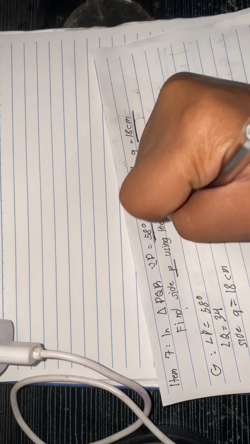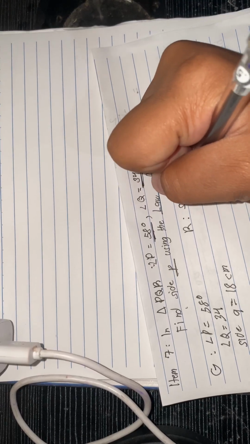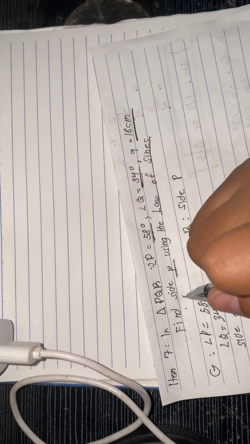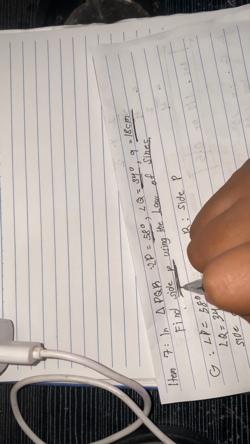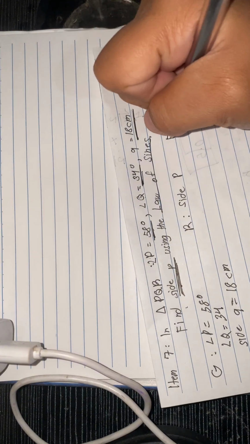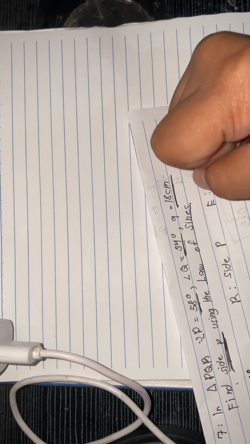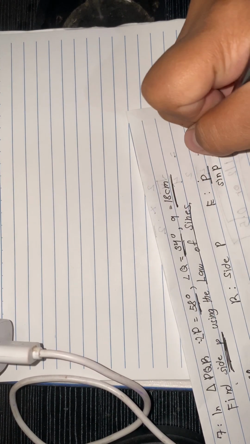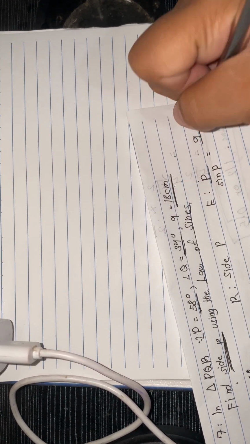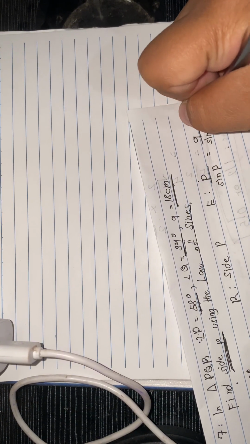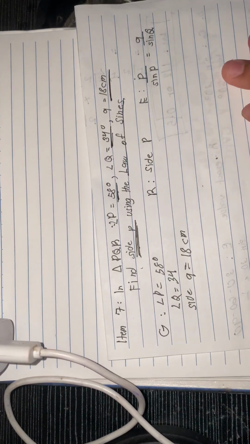The required is side P. So the equation will be P over sin P is equal to Q over sin Q, like that.